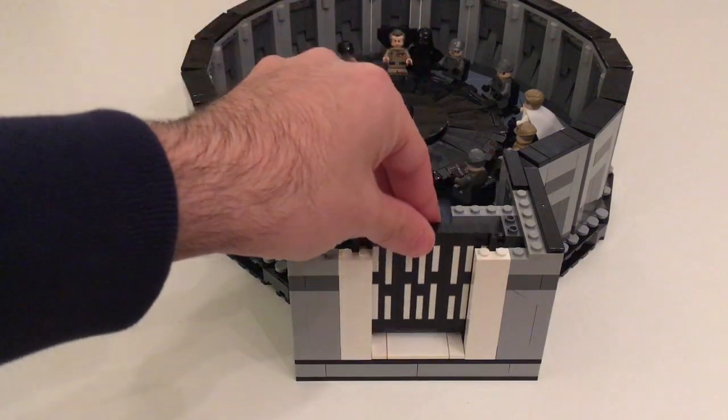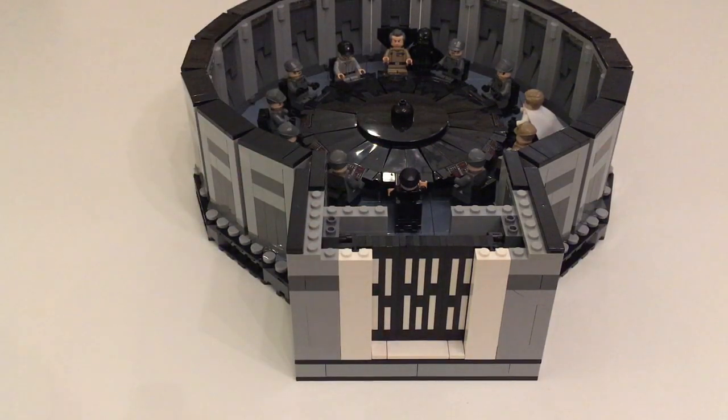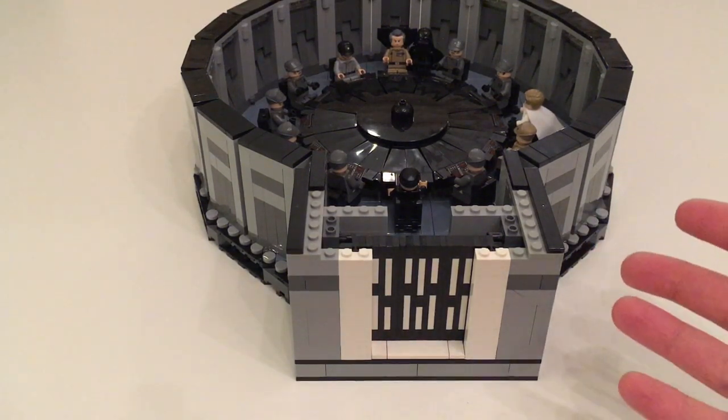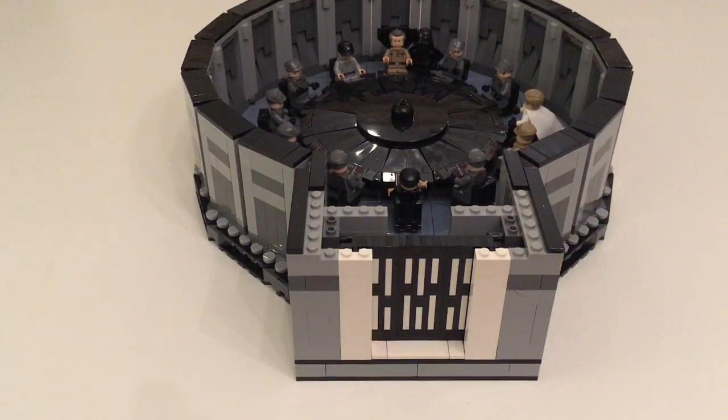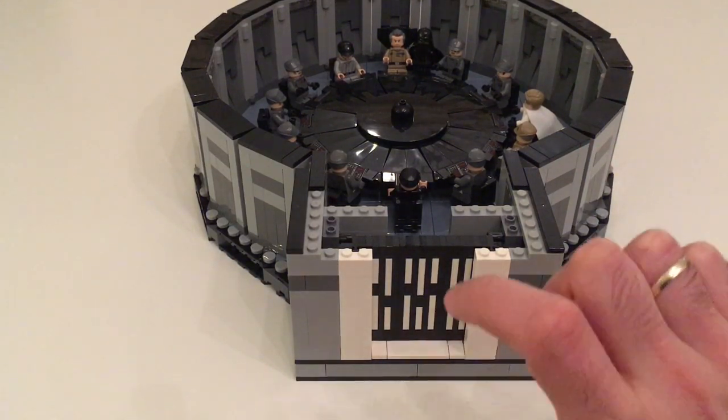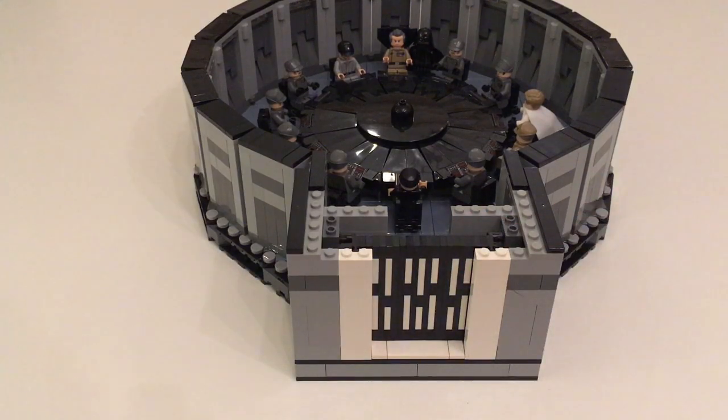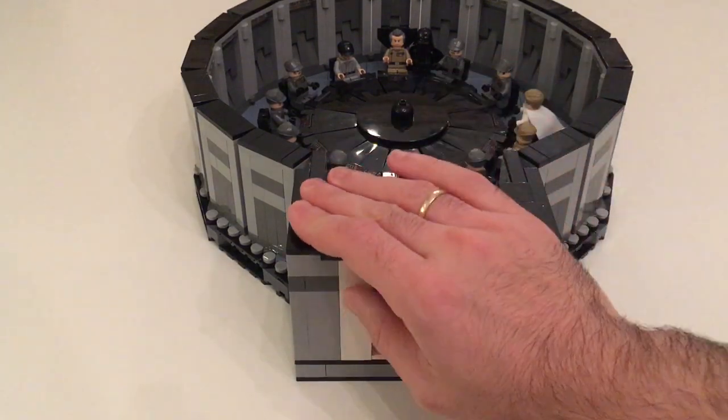So a little bit of a weird design choice, but I guess for some die-hard MOC builders, it wouldn't be too difficult to create a functionality here. Also, just to take some really cool pictures, it's still nice to have the door come up and take some pictures from the inside from the door perspective. So closing that up again.